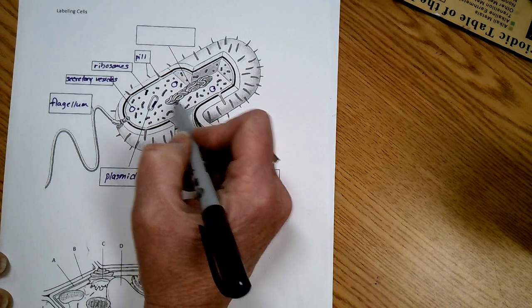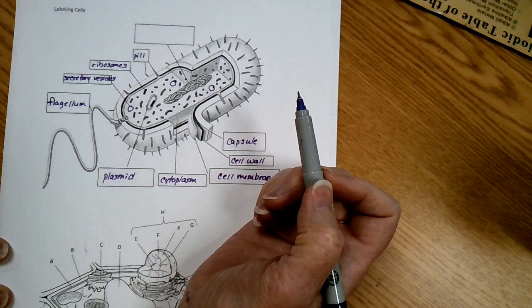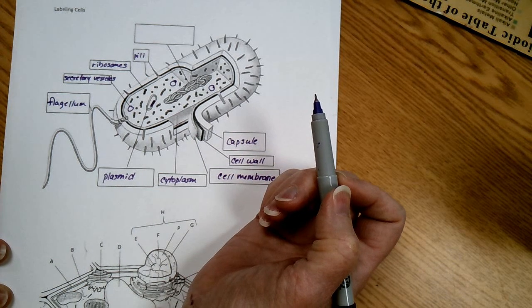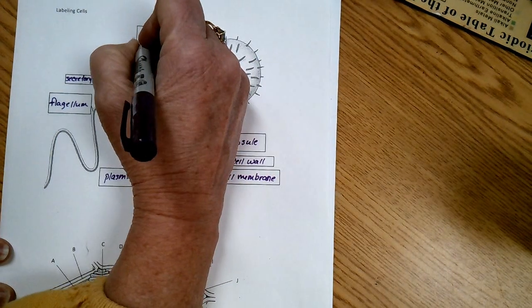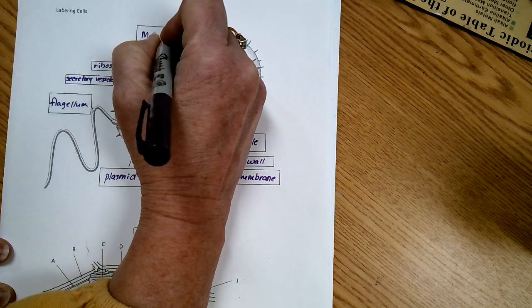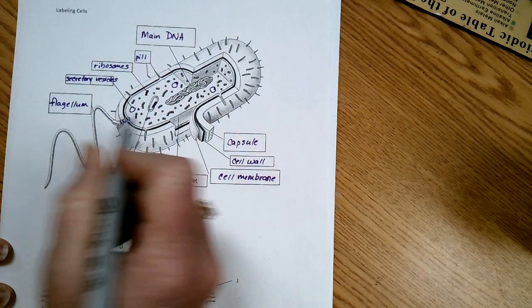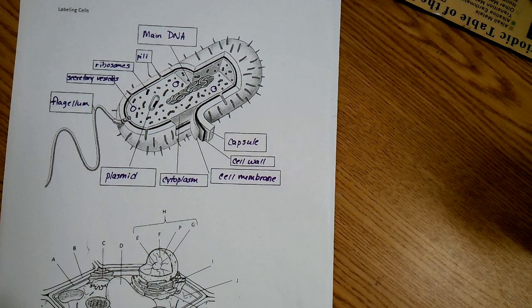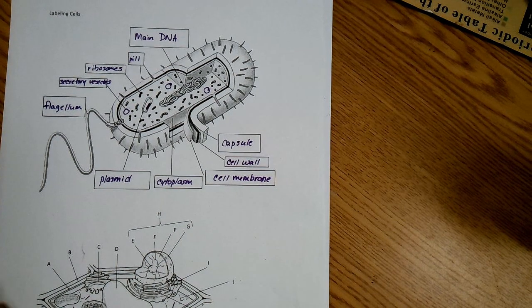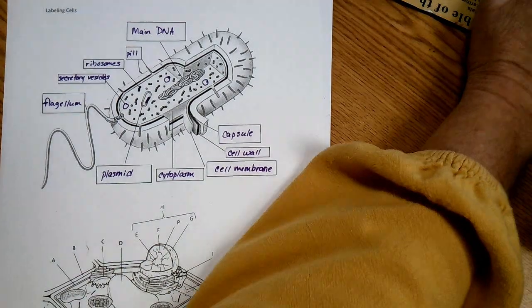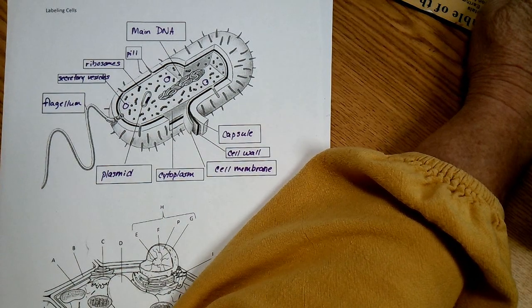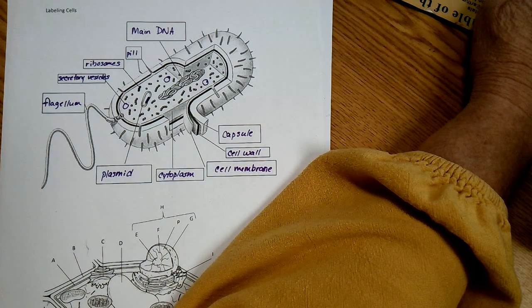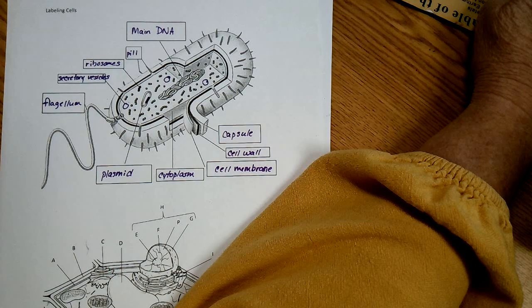Okay, and then finally inside we have the main DNA. Sometimes it's called the nucleoid. I just like to call it the main DNA. Main genetic material. That is the main genetic material that really controls most of that cell. Okay, and that's a prokaryotic cell. All right, we're going to get to eukaryotic cell structures and functions, but I'm going to stop this here for right now.